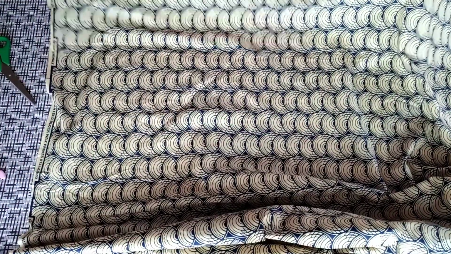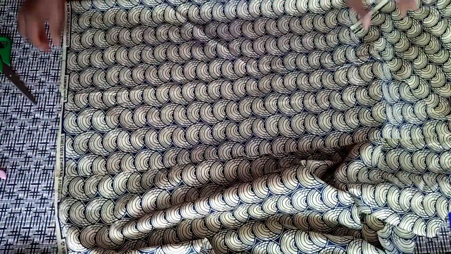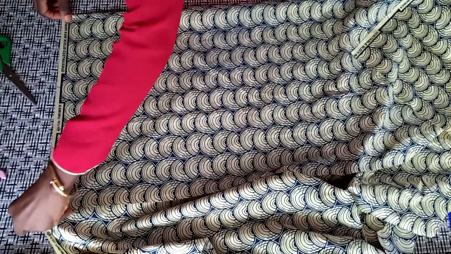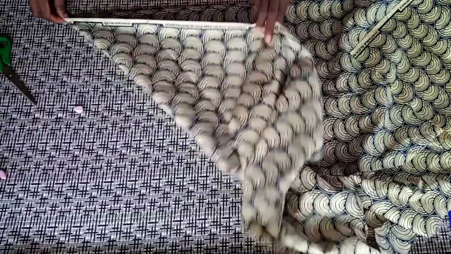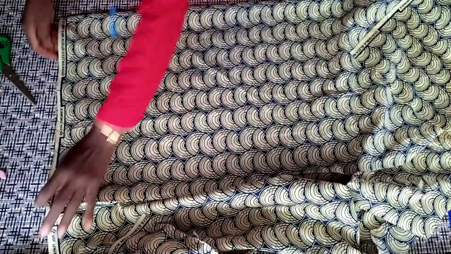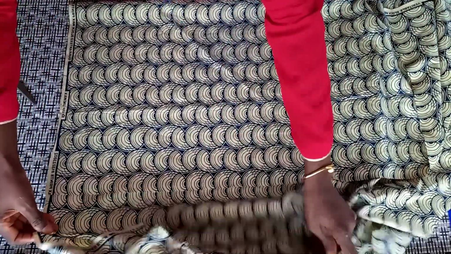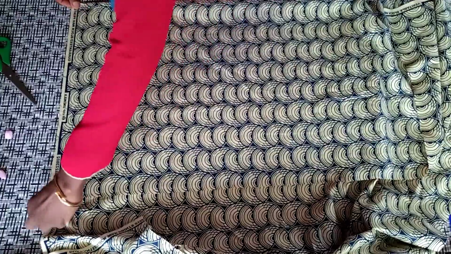Now, I want to cut the 180-degree flare. That is half of a circle. Watch the way I'll fold the fabric. I fold the fabric once, in half into 2, then into 4.